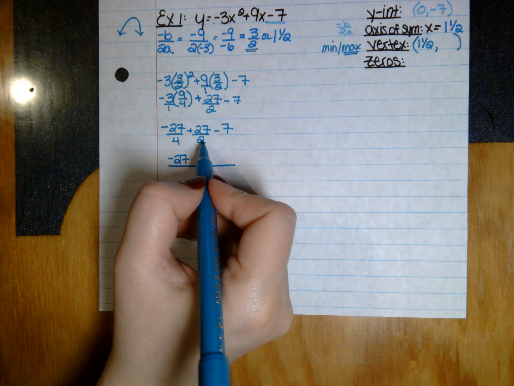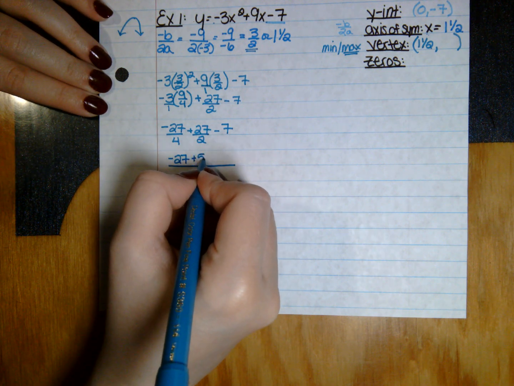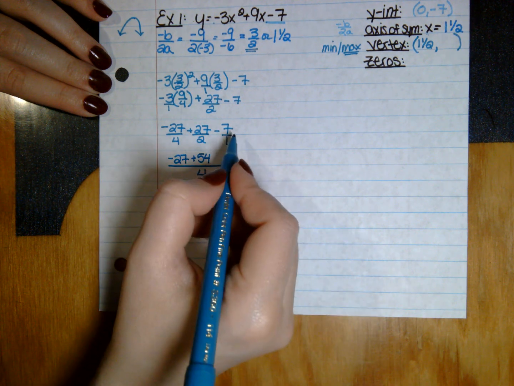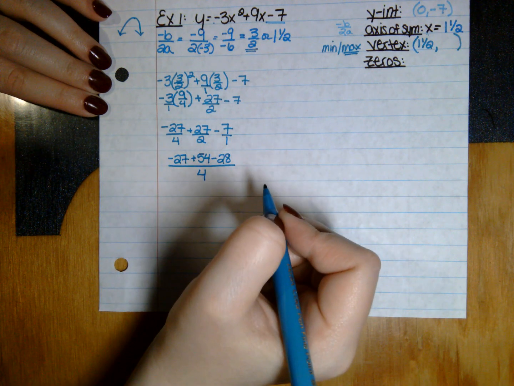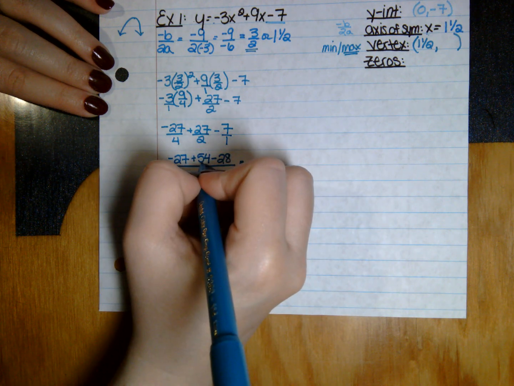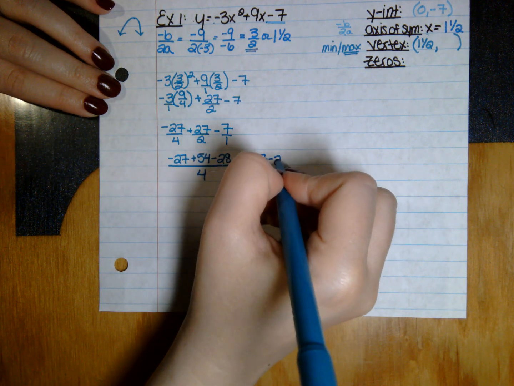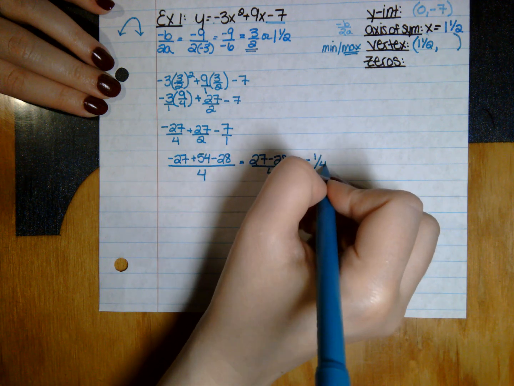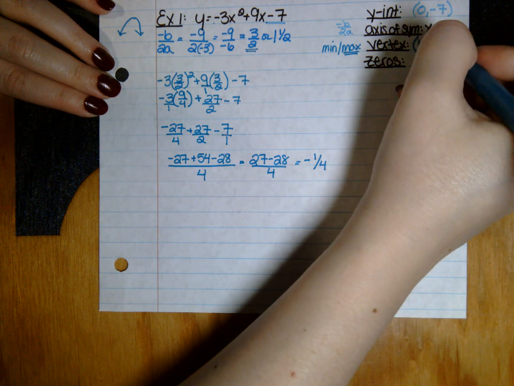If I need to multiply this by 2, I'd have to multiply the top by 2 as well, so I get a positive 54, and I can write it over 1, so I'd have to multiply both pieces by 4, so I get a negative 28. When I go to solve this, negative 27 plus 54 is going to give me a positive 27 minus 28 all over 4, which means I get negative 1/4. So my y value of my vertex is negative 1/4.